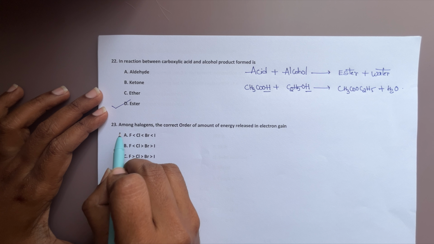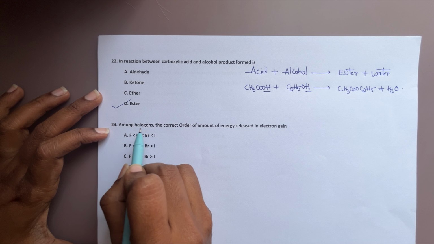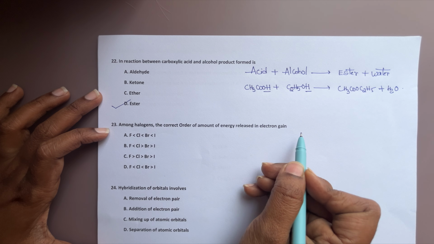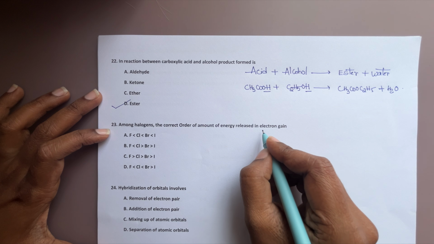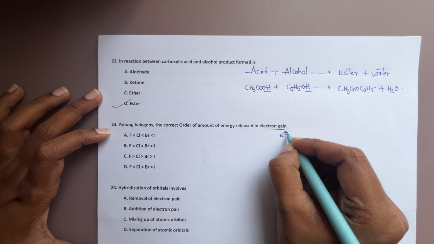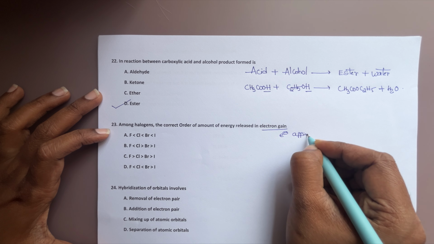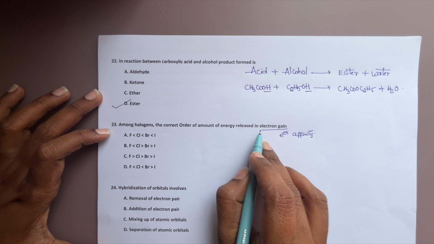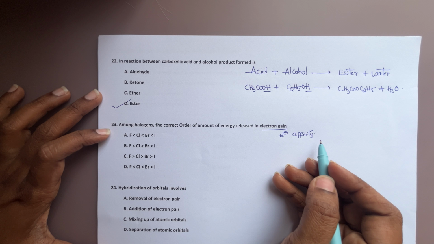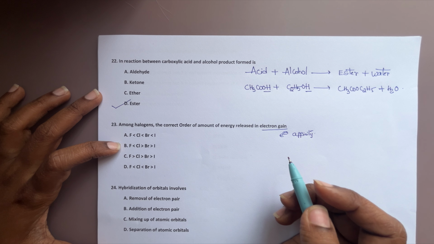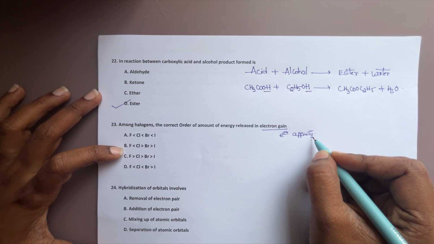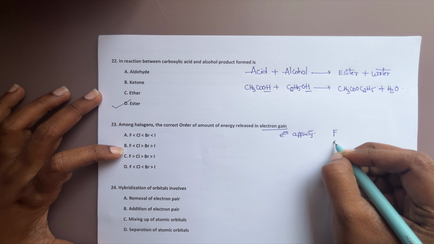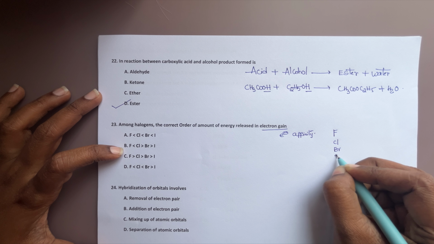Now coming to the next question, 23. Among the halogens, the correct order of amount of energy released in electron gain. Electron gain is nothing but electron affinity. So in the electron affinity, we have among the halogens fluorine, chlorine, bromine, iodine.